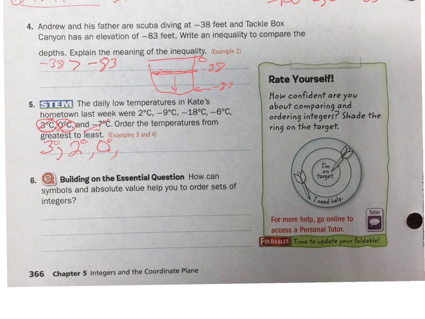Now, negative 6 degrees is a little bit less. Negative 7 is a little bit less than that. Negative 9 is a little bit less than that. And finally, the least temperature is going to be negative 18 degrees. So that covers all the temperatures, and this is the greatest to the least.